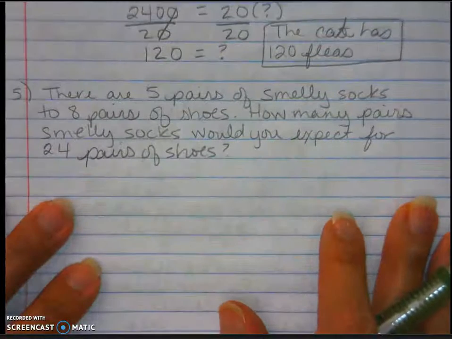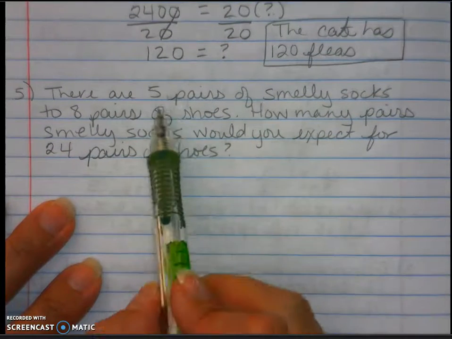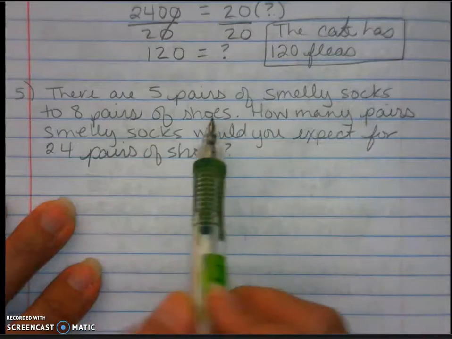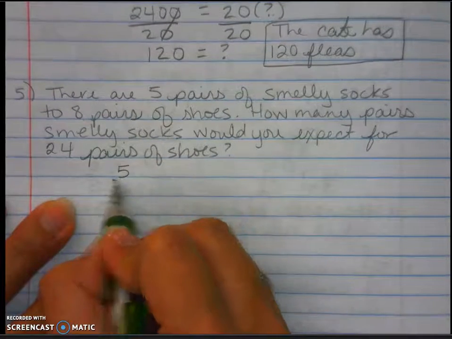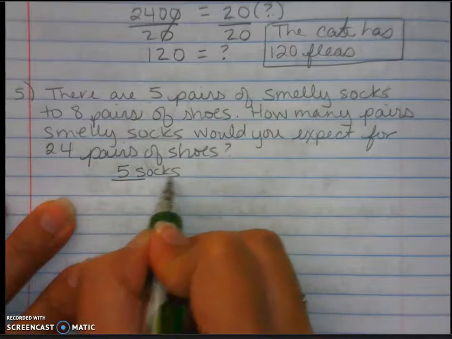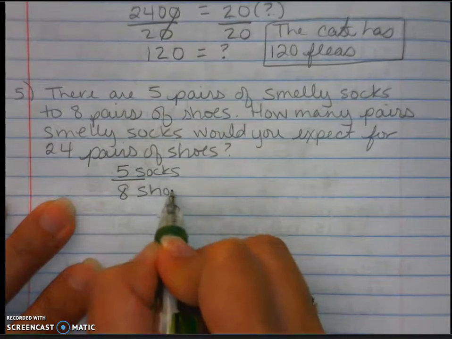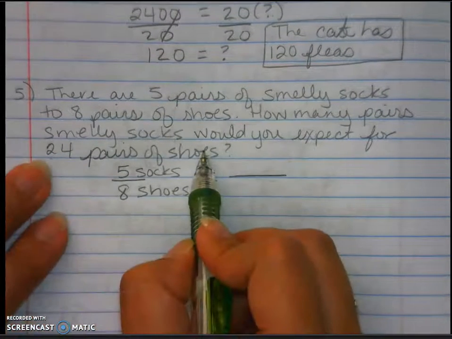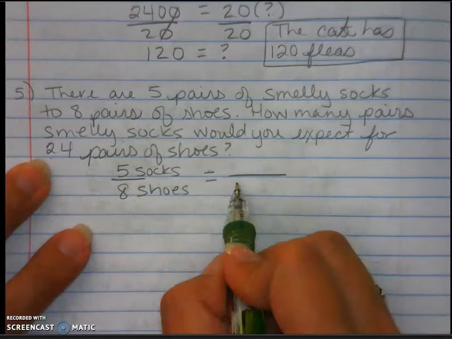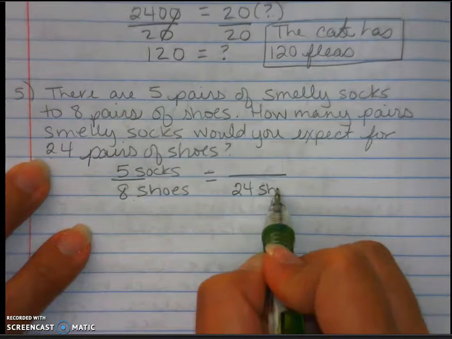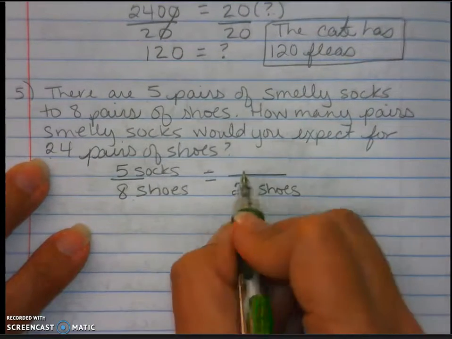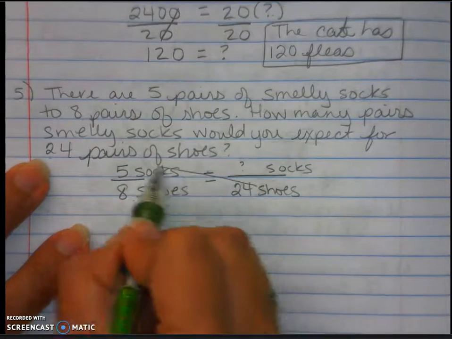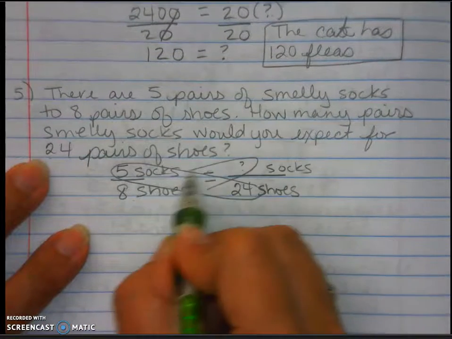We're going to make a proportion. So we need to look at our order. Socks, 5 pairs of socks to 8 pairs of shoes. 5 socks to 8 shoes. And then they give us 24 pairs of shoes. Well, if I put shoes on the bottom, I need to keep shoes on the bottom. It always needs to match. And the question here is how many socks? So I'm going to show you all 3 ways.